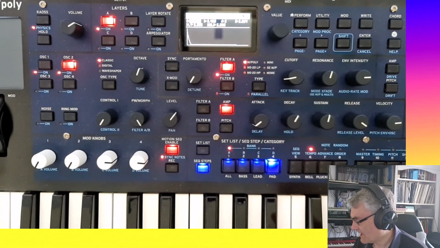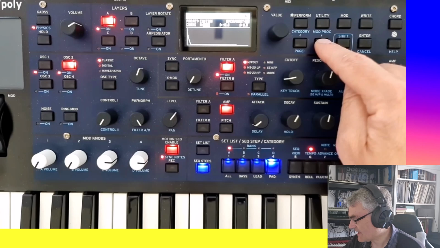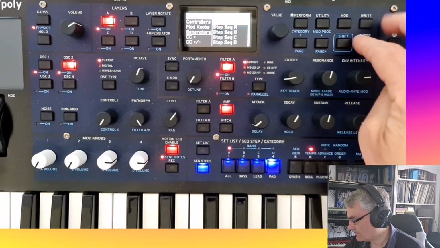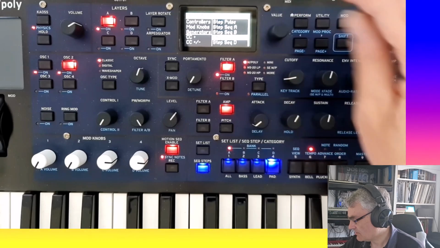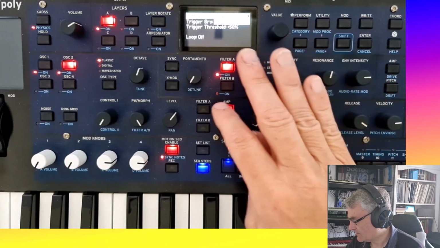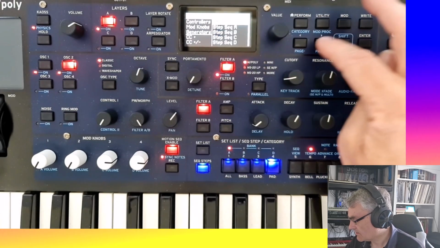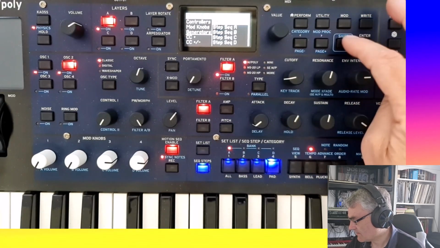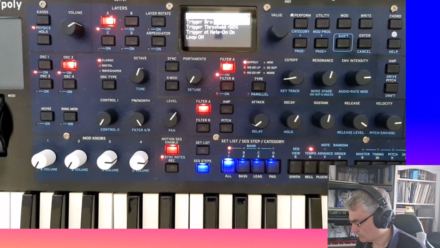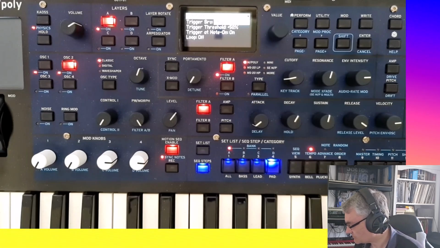I'm going to go to the amp, and where we had that set as step pulse, I'm going to change that to be sequence lane C. And for the filter envelope, I'm going to change that to be C. I can hear it's doing the other one now, every other now.